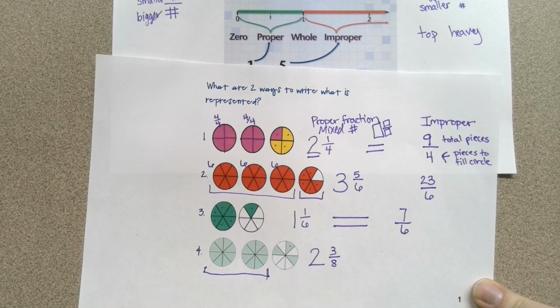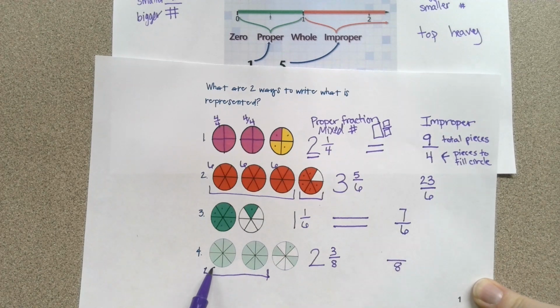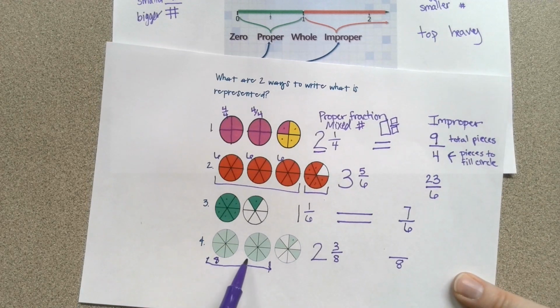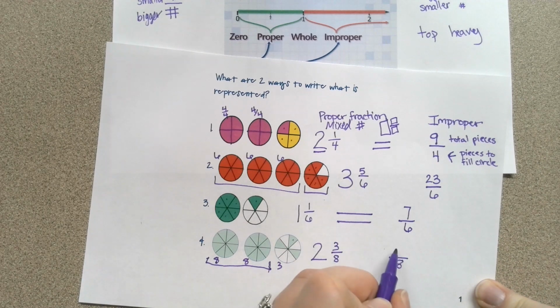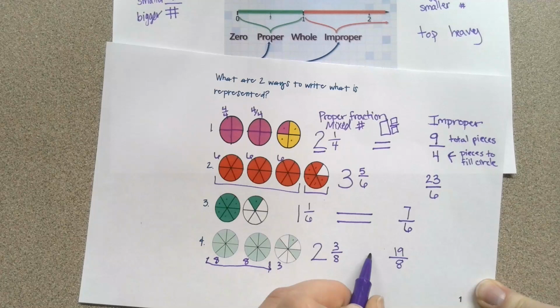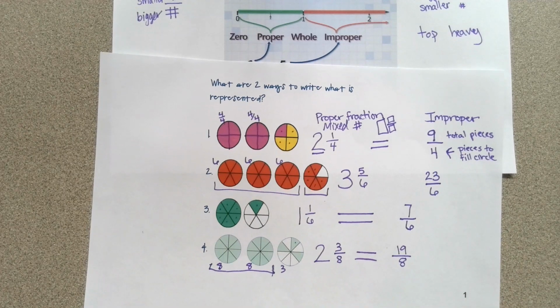So this would be our mixed number. Again, our denominator stays the same. We have 8 pieces here, 8 pieces here, and 3 more. 8 and 8 is 16, plus 3 more is 19. So 19/8 is going to be our improper fraction.